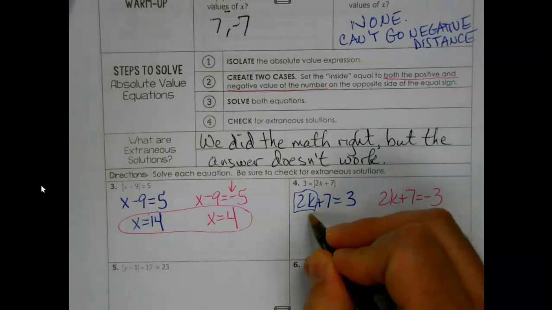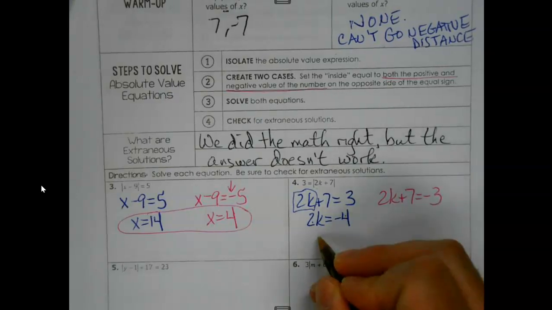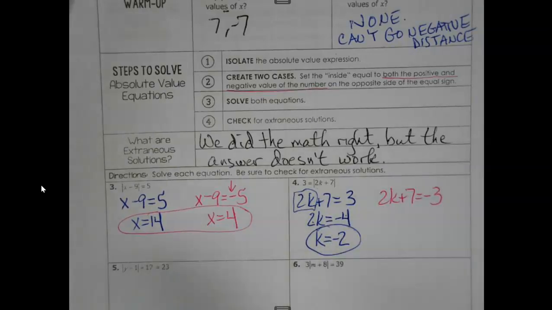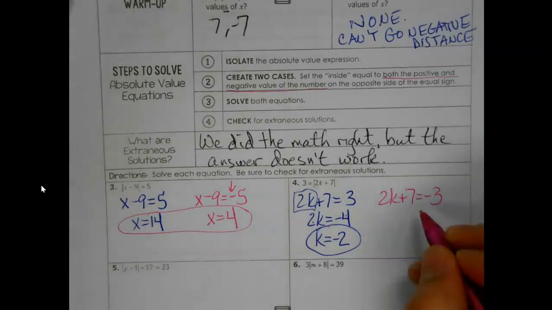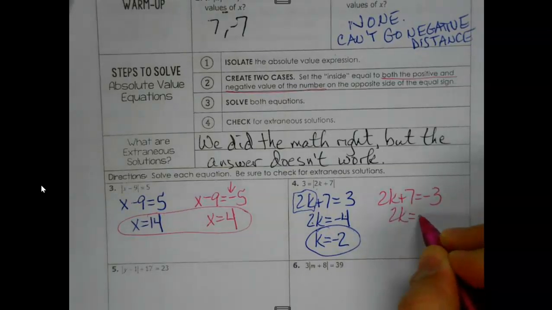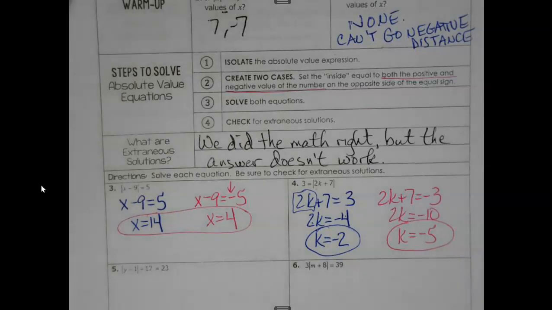So minus my 7, divide by 2. Then same thing over here, minus the 7, divide. Oh, let's see what's going on here. Let's make sure.